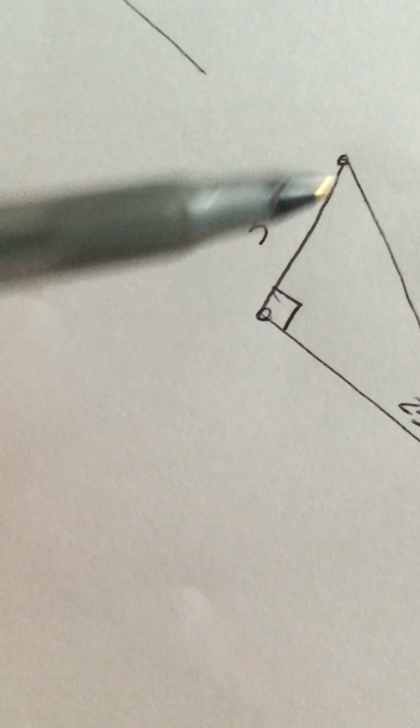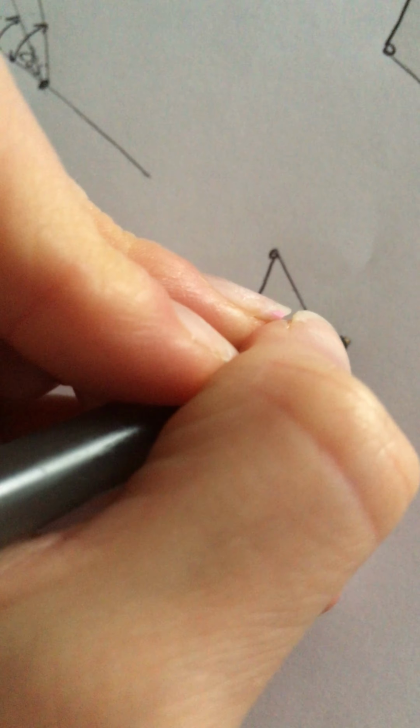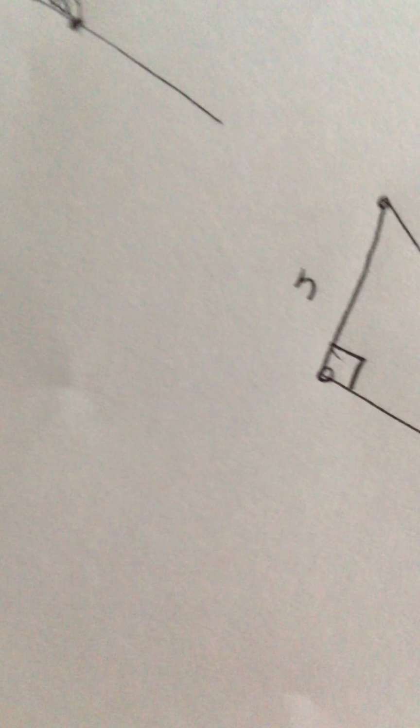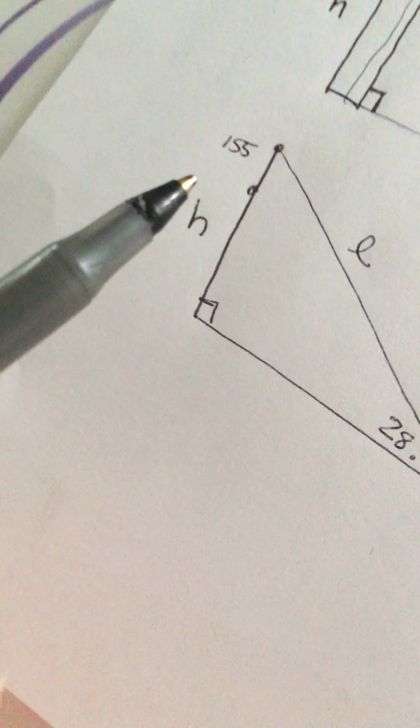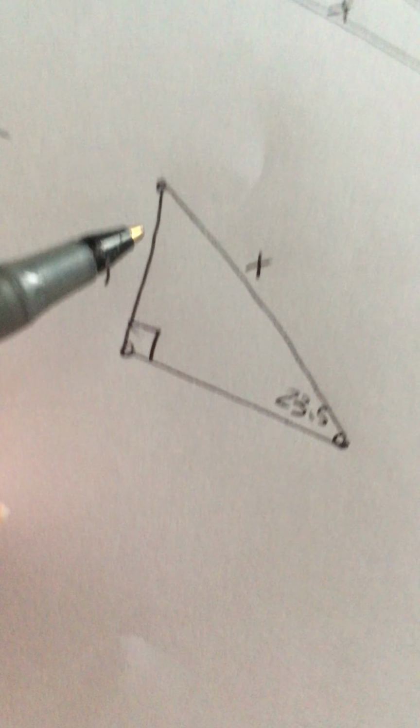So I'm going to call this side X. We have L's, X's, H's, all sorts of stuff. The main goal is to find H, so let's see if we can do that.